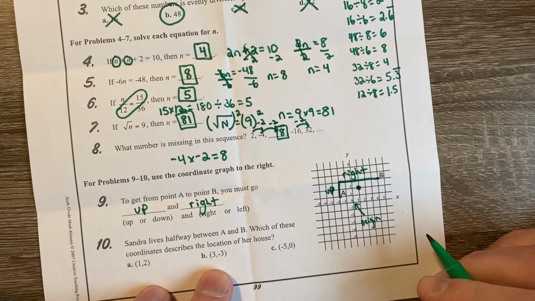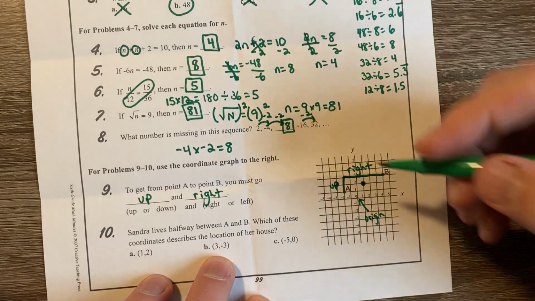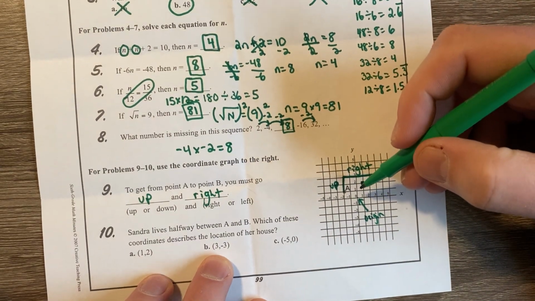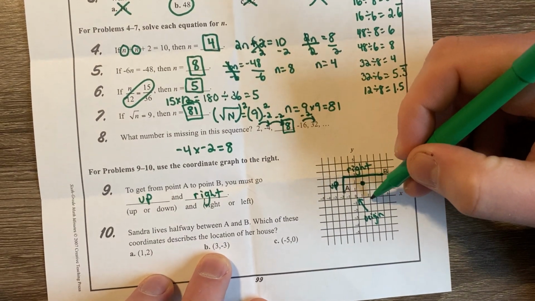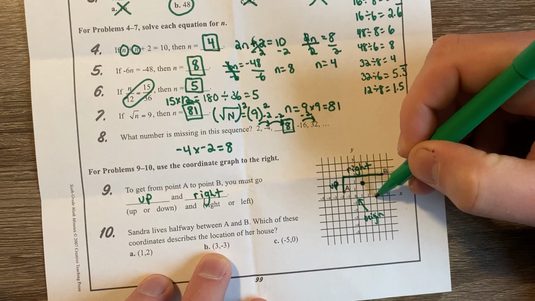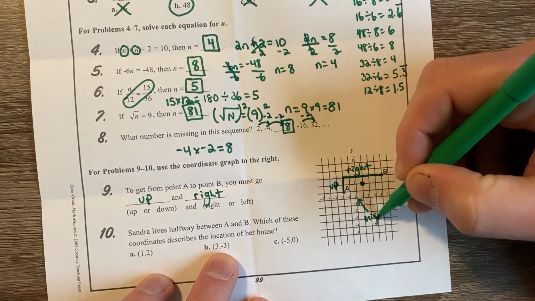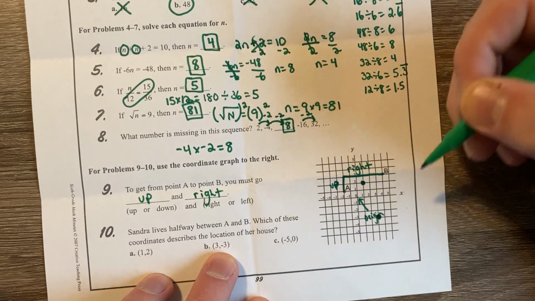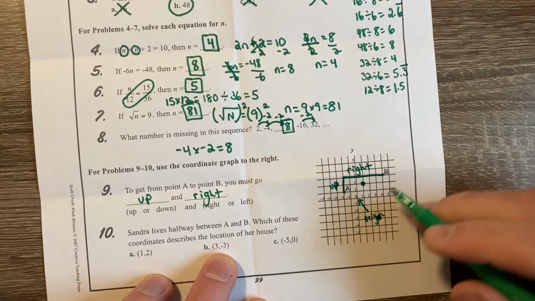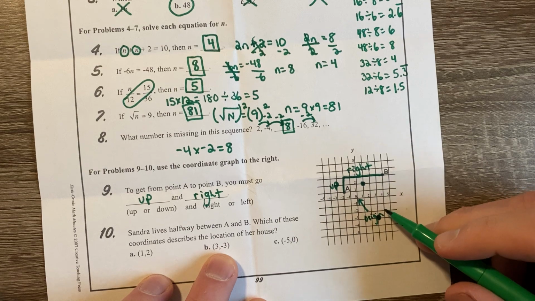Let's do the other one. Now the next one is 3, -3. The first 3 tells me I'm going to go right 3 times. And the next one, -3, tells me I'm going to go down 3. 1, 2, 3, which will put me right there. And that's way far away from A and B, so that one doesn't make any sense.